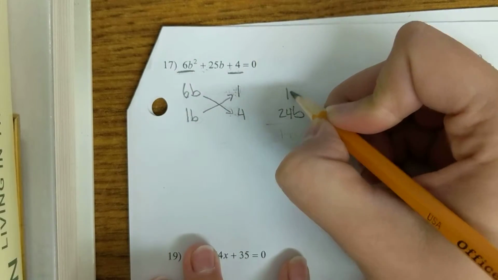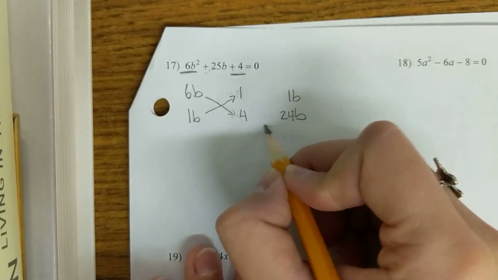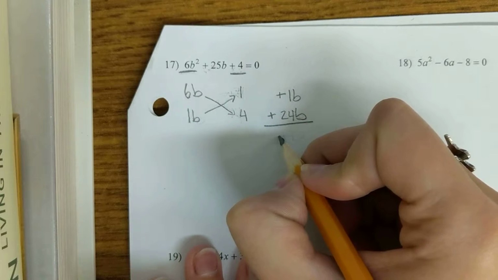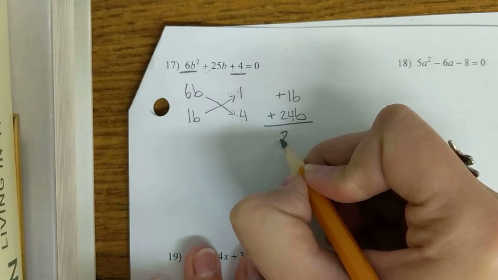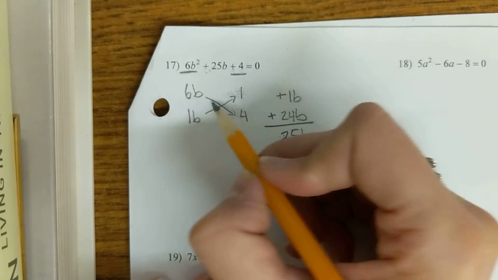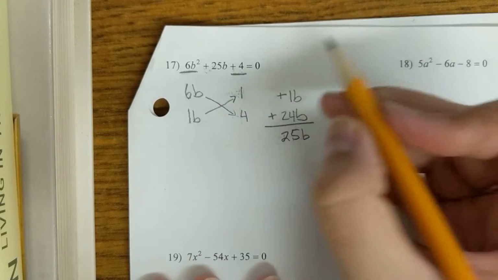1b times 1 is 1b. Can I get 25b from 1b and 24b? Yes, I can. Both of these have to be positive. That is a positive 25b, which is my middle term. Yay! Okay, so how does this actually work with factoring?